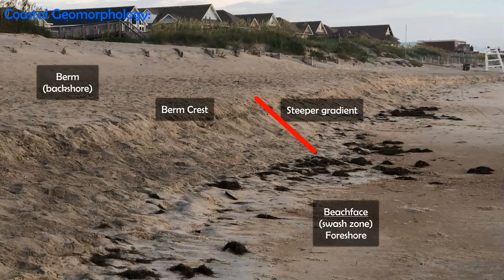So in this beach picture, you can see the berm is clearly visible as this high elevated area in the backshore, and the berm crest is again visible as this change in gradient, this point where the berm stops and the beach face or the foreshore begins.